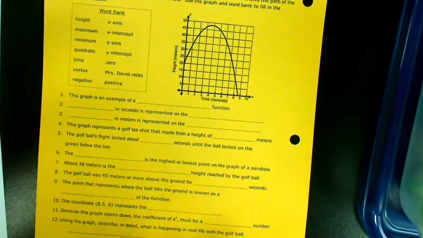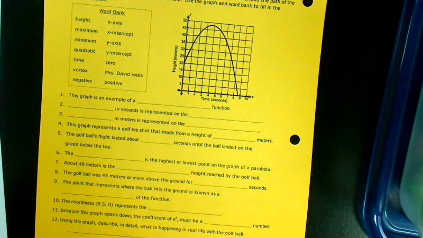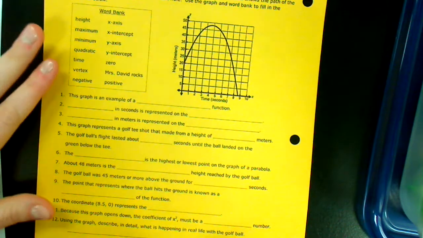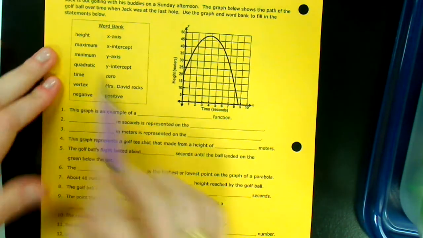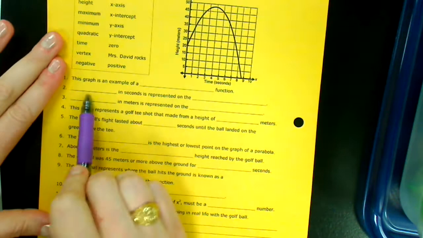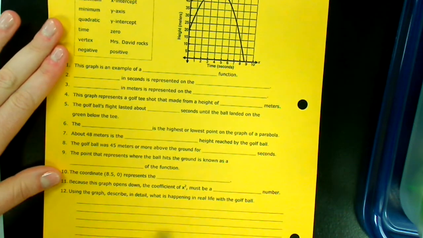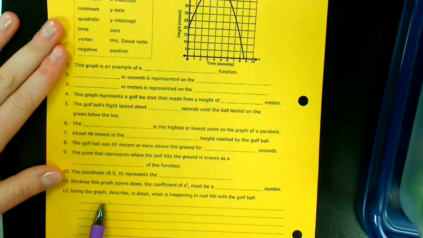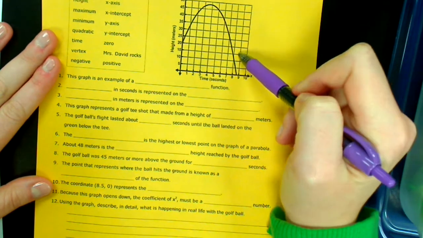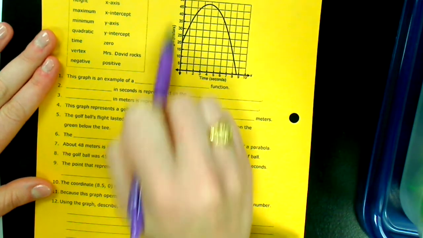Okay, so go to the back. The back is a real-world situation about a golf ball being hit. I want you to read the situation, analyze the graph, and use this word bank, and you may have to come up with some of the numbers on your own to fill all this in and then describe in words what's happening to the golf ball. It might help if you do number 12 first so you kind of understand what's going on. But this is the path of the golf ball comparing time to its height.